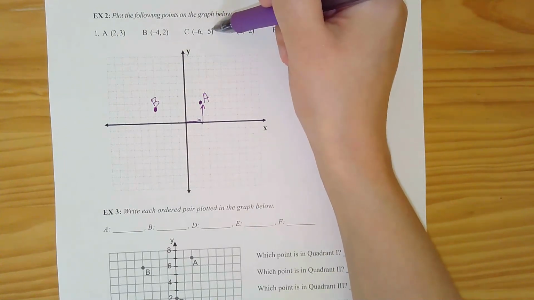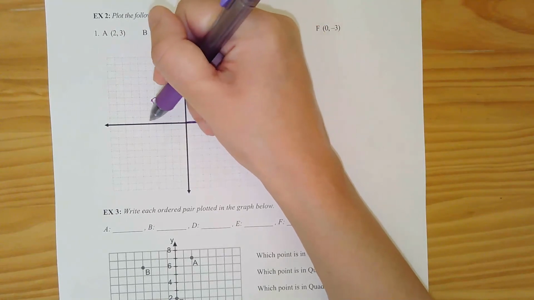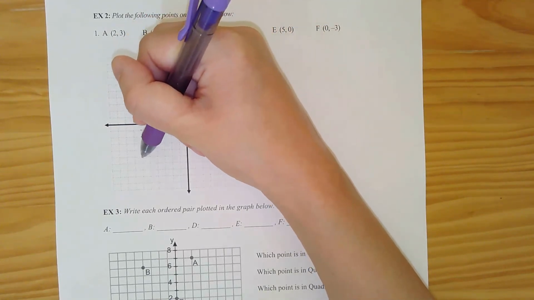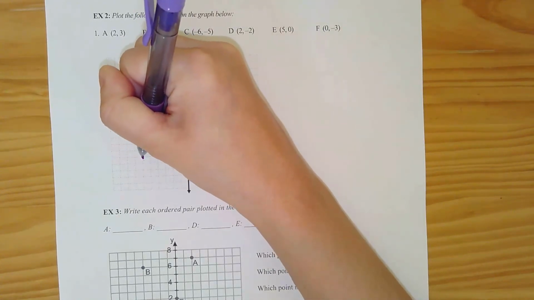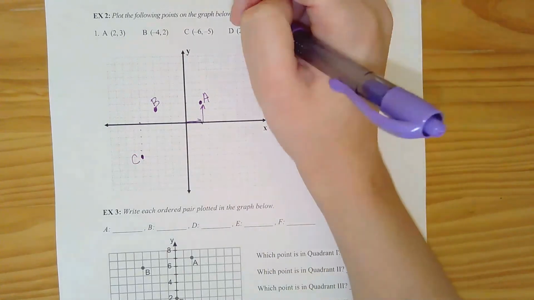C is at negative 6, 5. So from the origin, I'm going to go left 1, 2, 3, 4, 5, 6. And down 1, 2, 3, 4, 5. A lot of this involves some careful counting too on all of your part, okay? So be sure to count carefully.